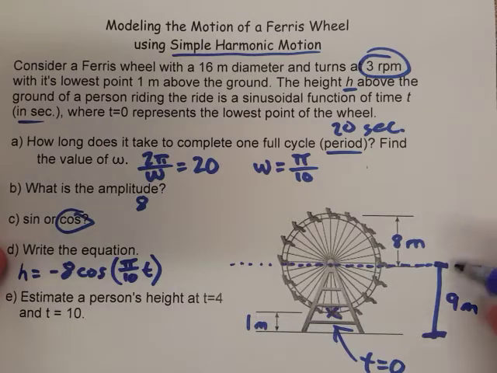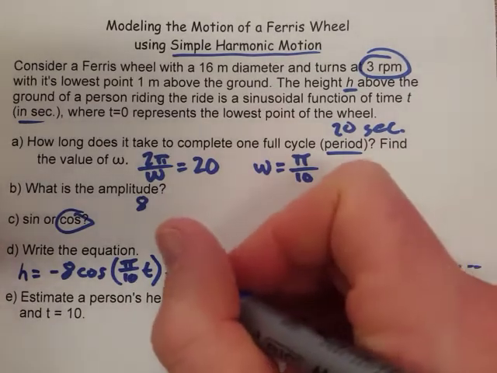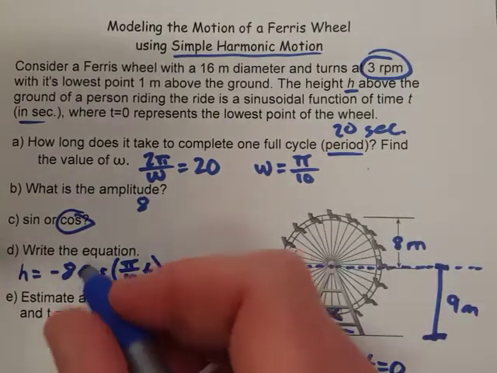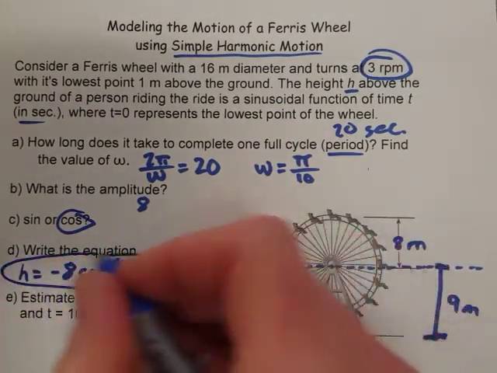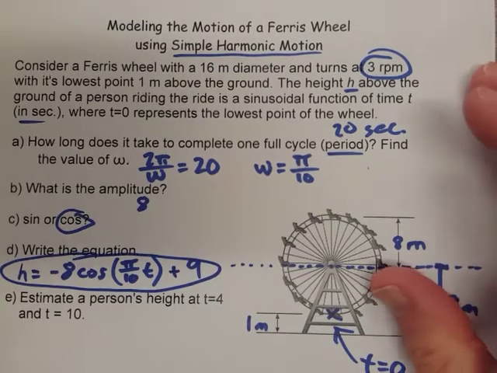And then the thing that I was pointing out with this 9, we're 9 above the ground, we're 9 above 0, so then we'll have to have a plus 9 for this formula. So there is our equation for this harmonic motion.